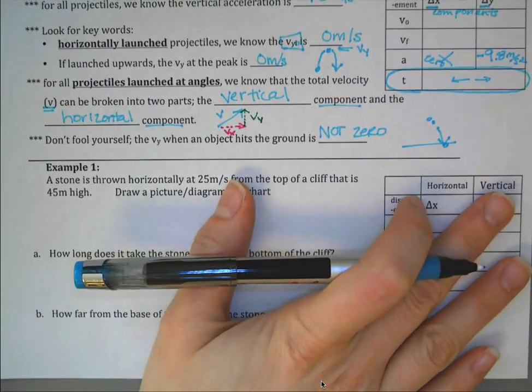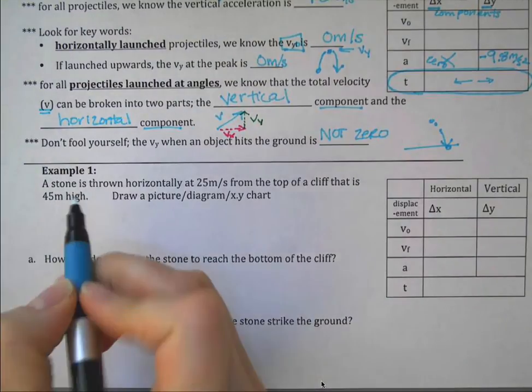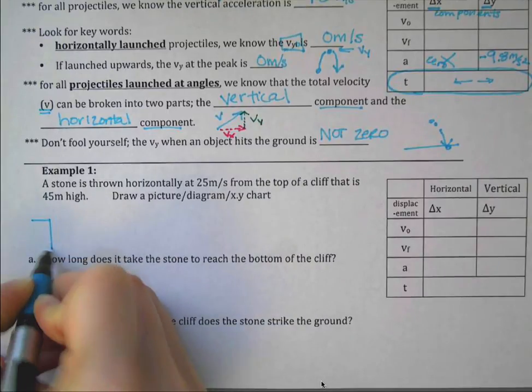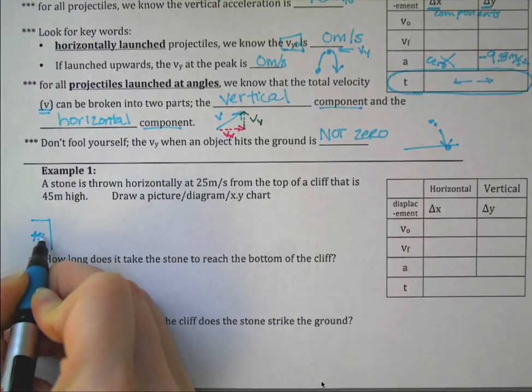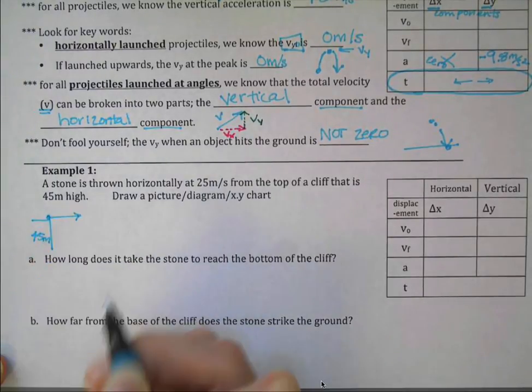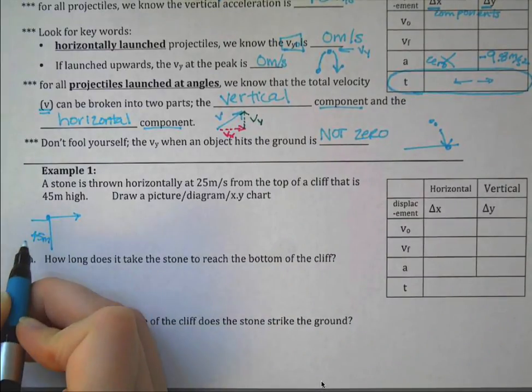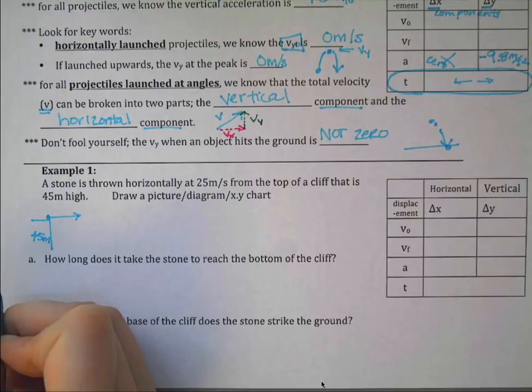The question on the bottom says, a stone is thrown horizontally at 25 meters per second from the top of a cliff that is 45 meters high. So I'm going to draw my cliff. It's going to be 45 meters high, and the stone is being thrown horizontally. I'm just going to put it at the base of the cliff. We're not going to deal with the height of the person. We're just assuming that 45 meters is kind of accounting for it.